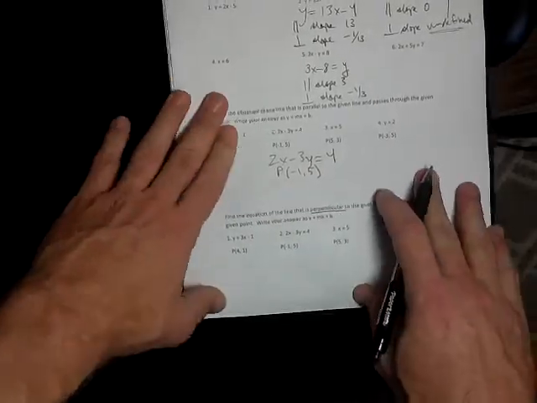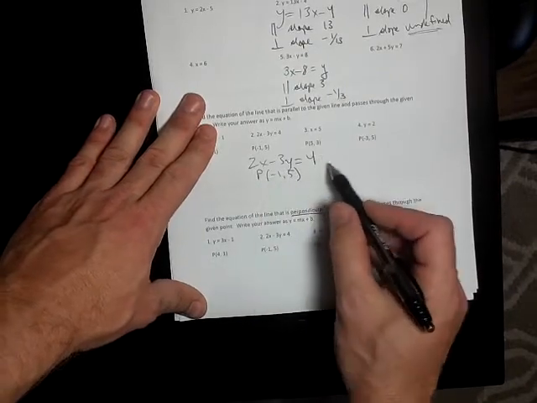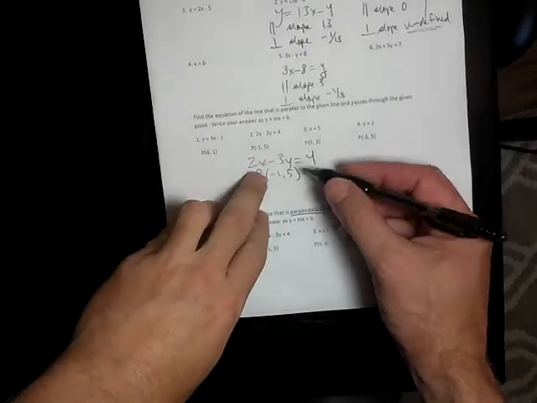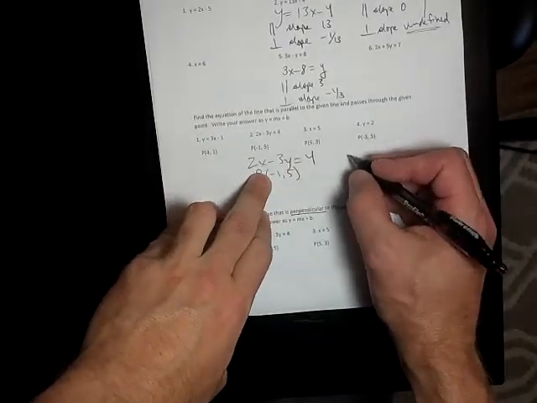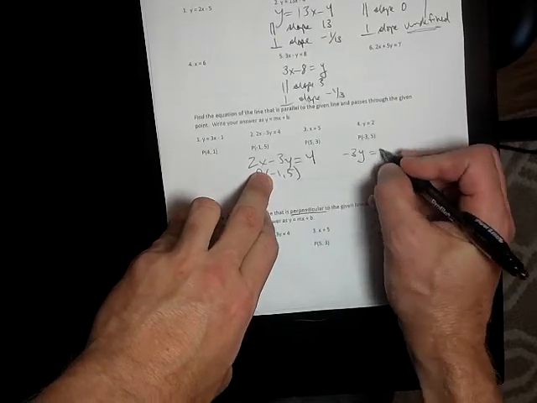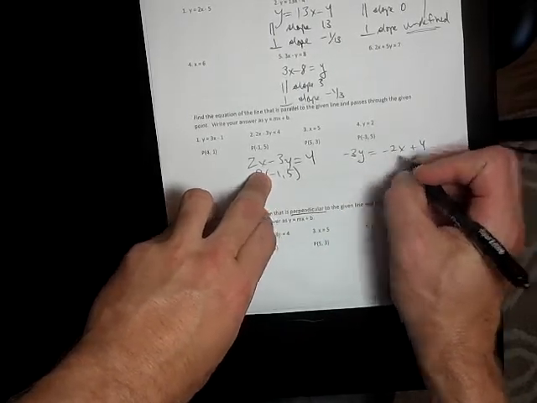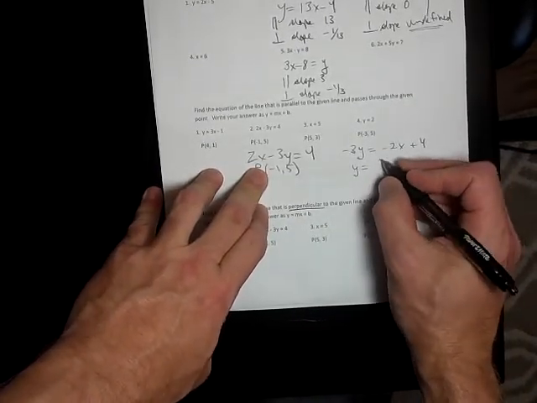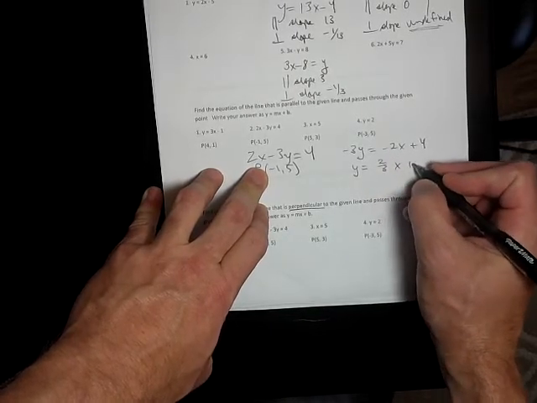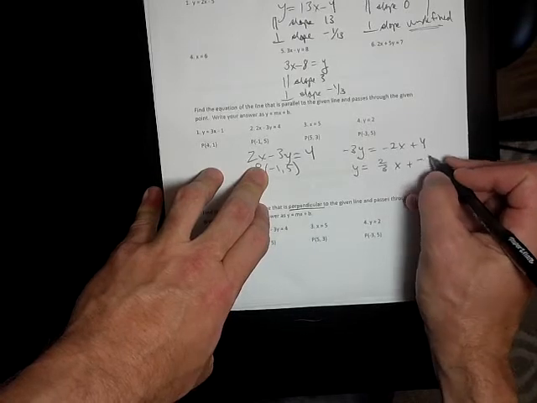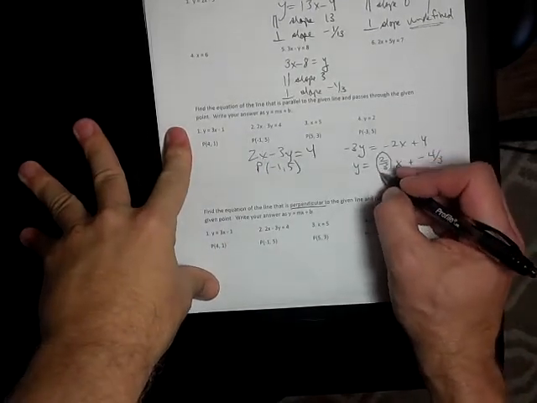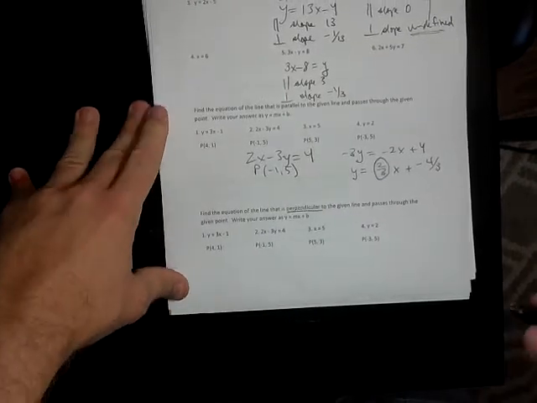So to do that, the first thing we do is write this in the standard equation for lines. So I am going to subtract off 2x from both sides. That gives me minus 3y is equal to minus 2x plus 4. And now I'm going to divide by negative 3 to get y by itself. We get y is equal to 2/3 x, oops, not plus, it would be minus 4/3. So, now that we have that, we know that the slope of all parallel lines is 2/3.